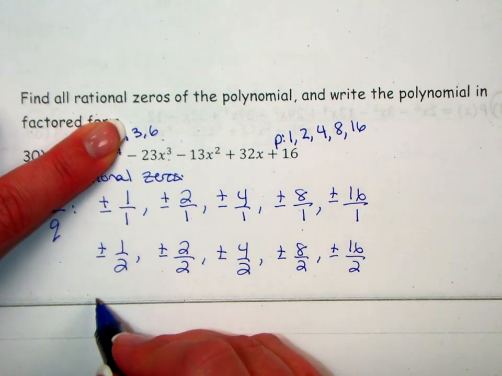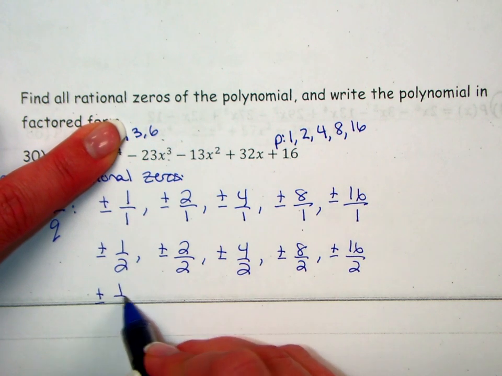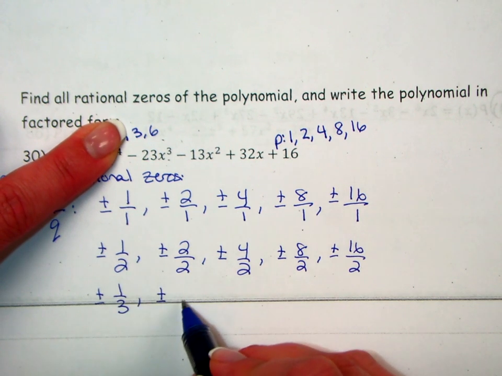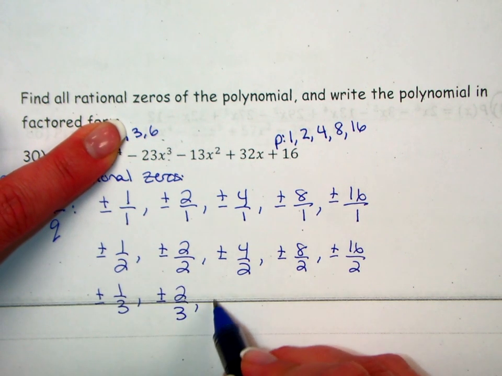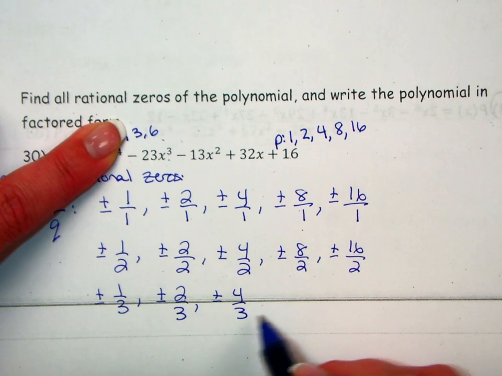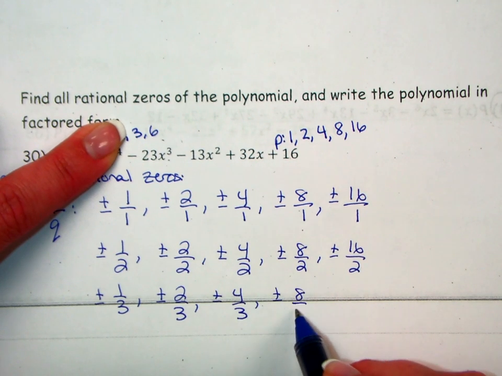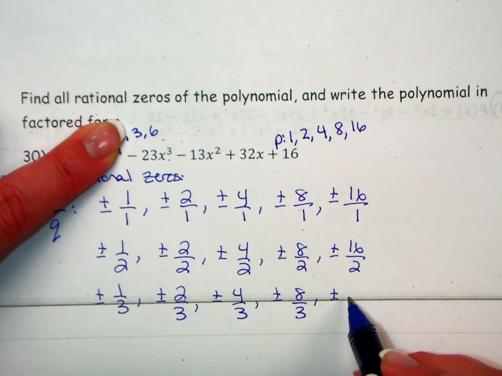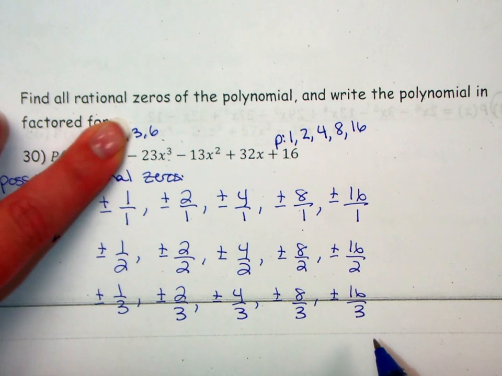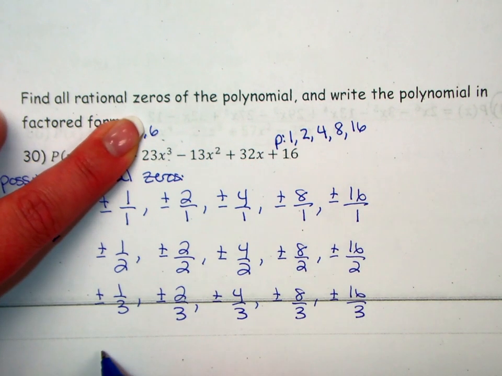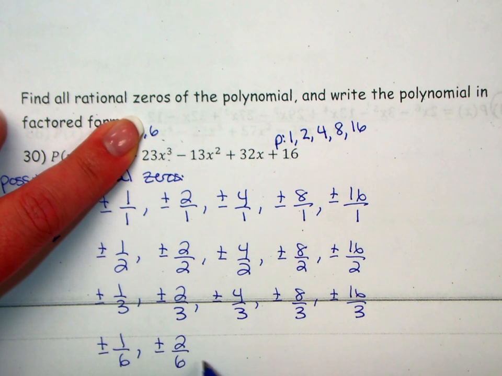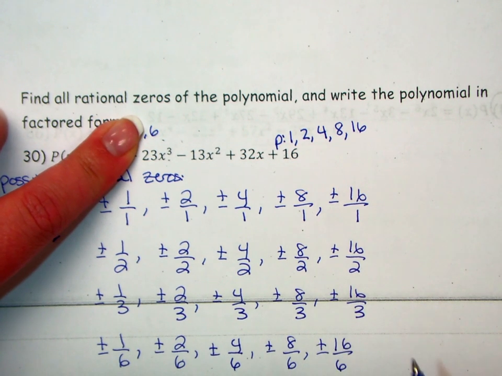And then I'm going to put all the P values over 3. 1 over 3, 2 over 3, 4 over 3, 8 over 3, 16 over 3, all right? And then I'm going to put all the P values over 6. 1 over 6, 2 over 6, 4 over 6, 8 over 6, 16 over 6. All right.